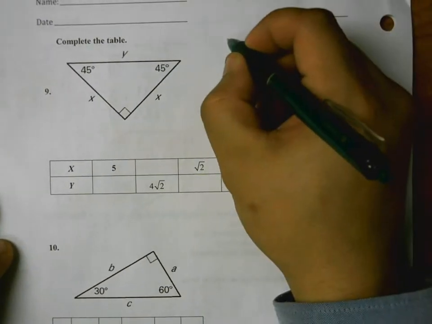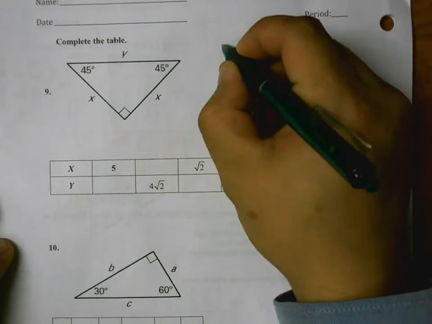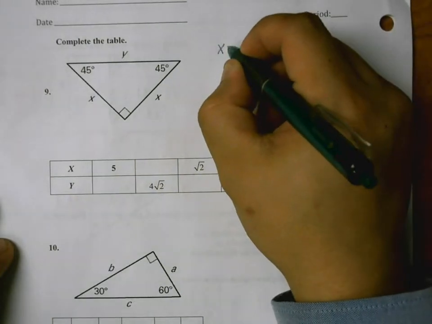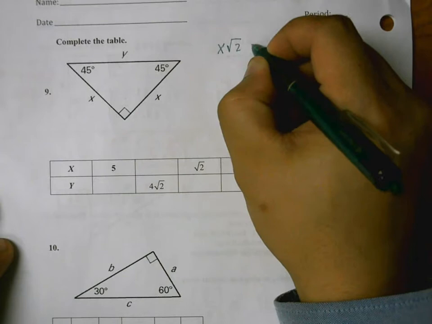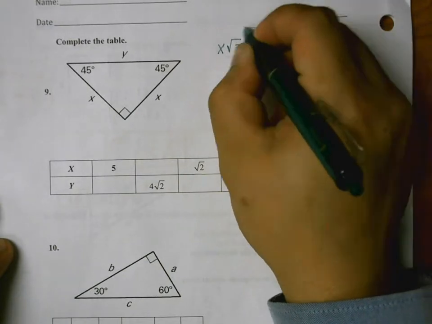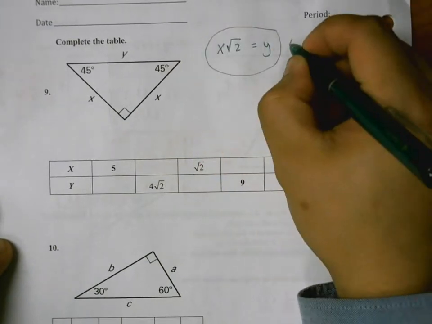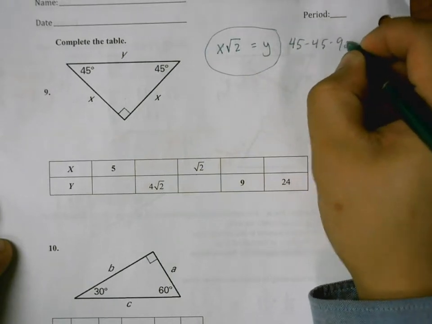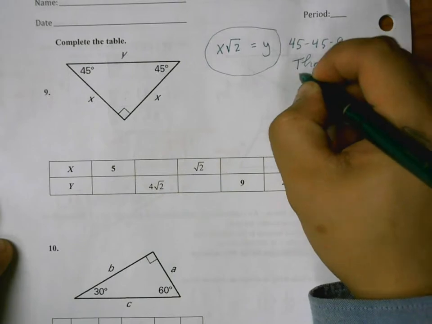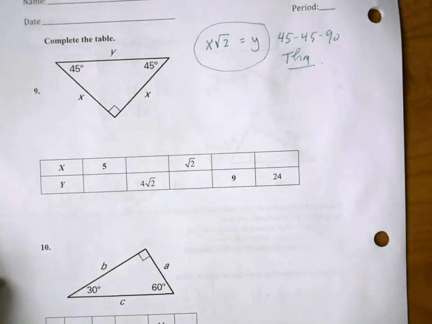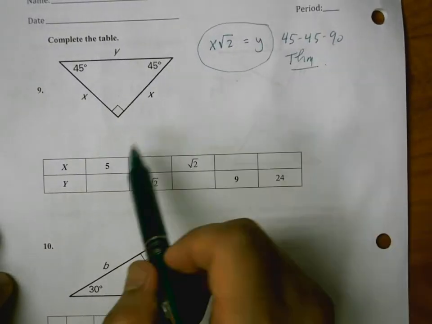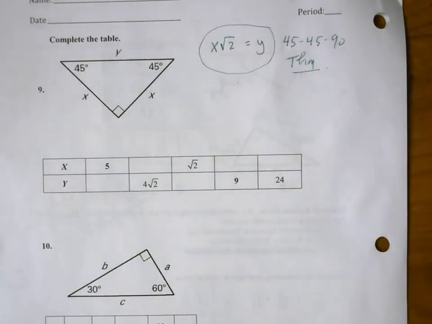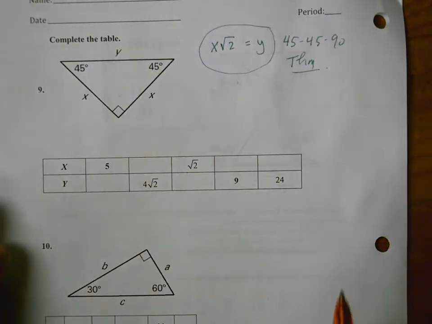And so what that means is x times the square root of 2 is equal to y. Okay, so this nice little fact comes from the 45, 45, 90 theorem. And we're going to use this fact repeatedly to find some answers. And everything in this example should be written in simplest radical form.